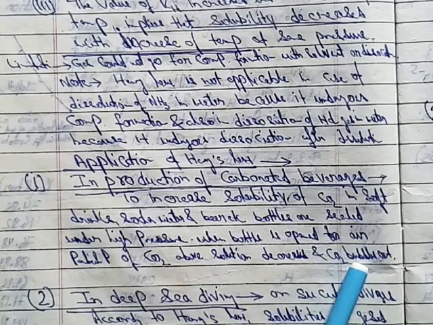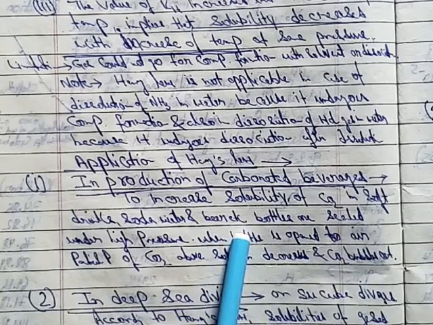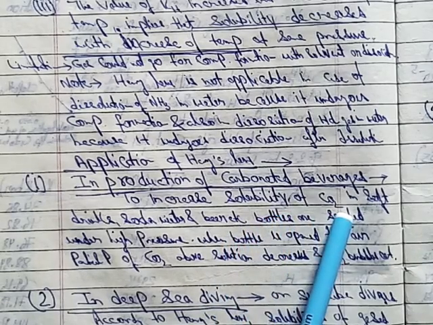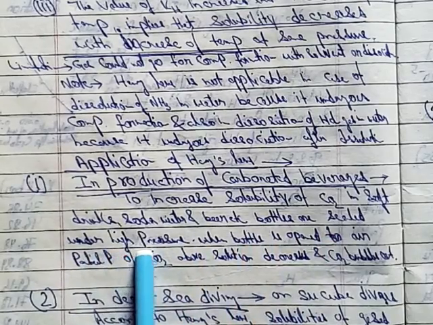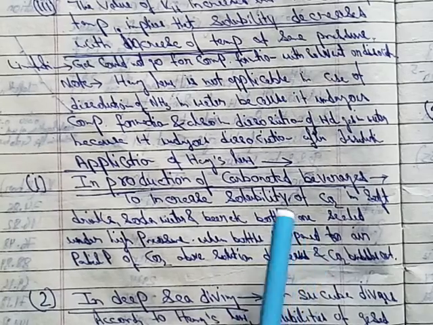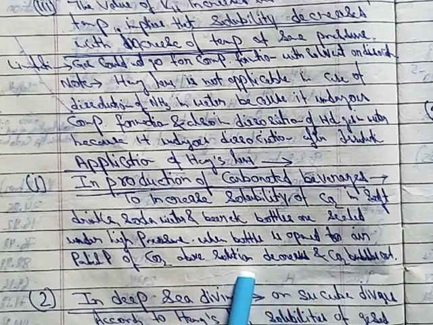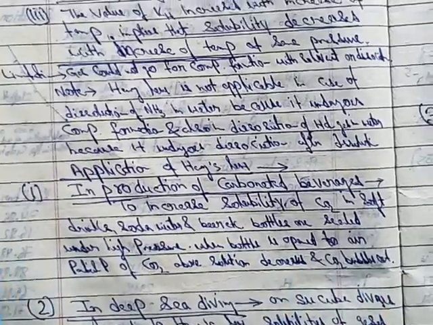So why does CO2 bubble out when the soda water bottle is opened? That is the reason. The solubility of carbon dioxide gas decreases when the pressure is released, and the gas bubbles out.